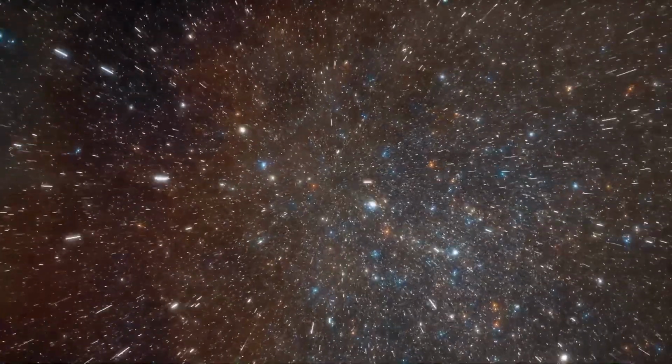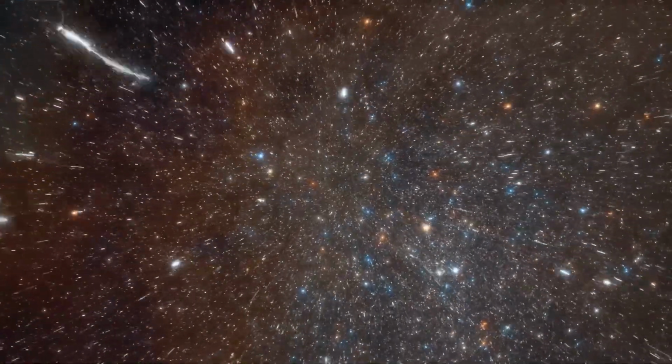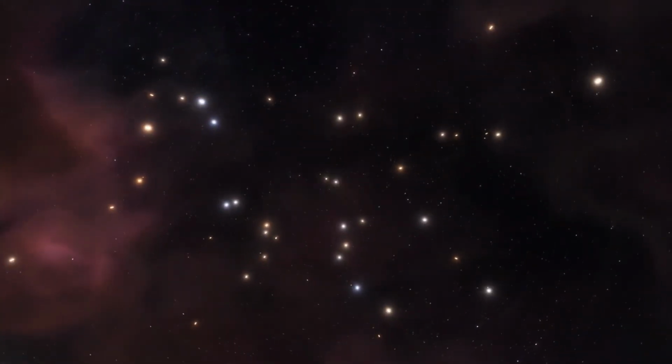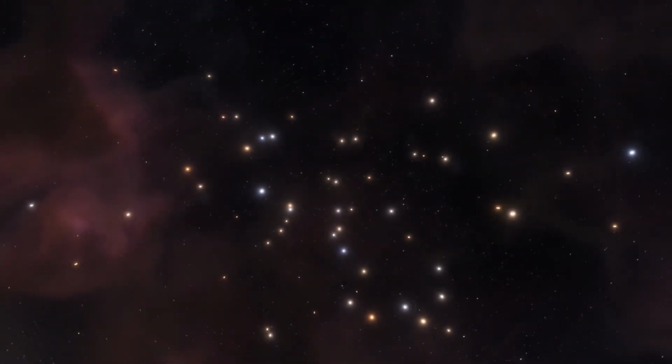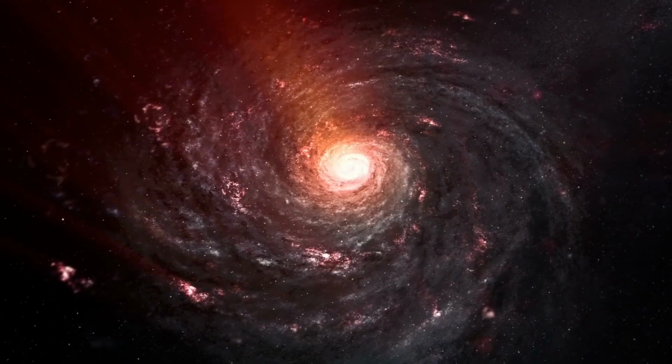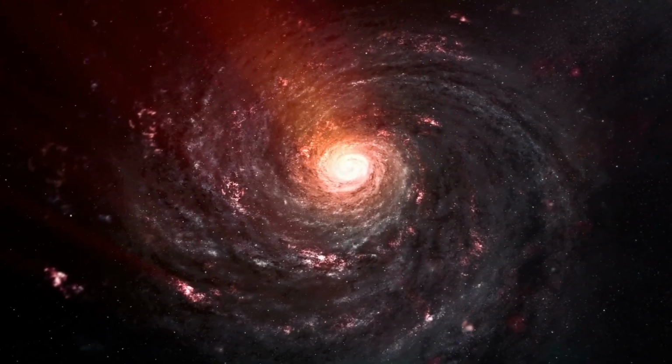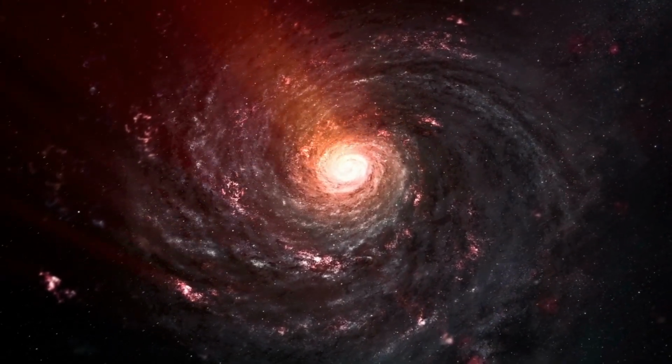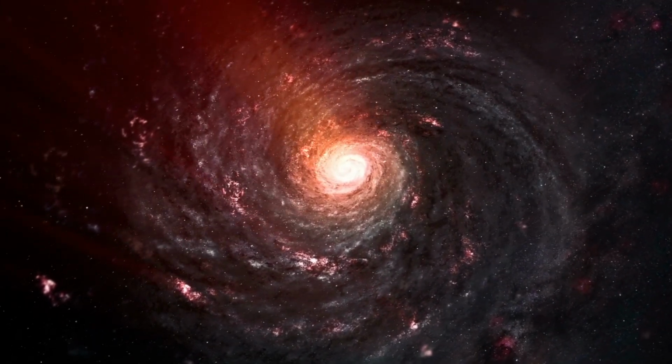What if I told you that there's an extremely old galaxy that has stopped creating stars and resembles a fossil of the early universe? This galaxy is so massive and compact that it could be compared to a huge fireball packed into a tiny space.